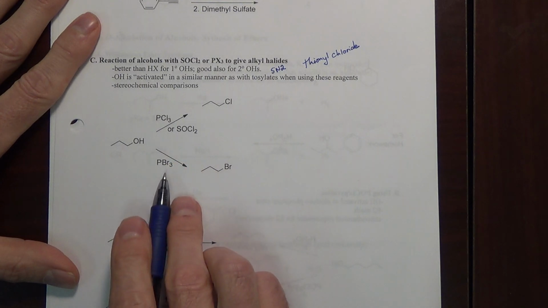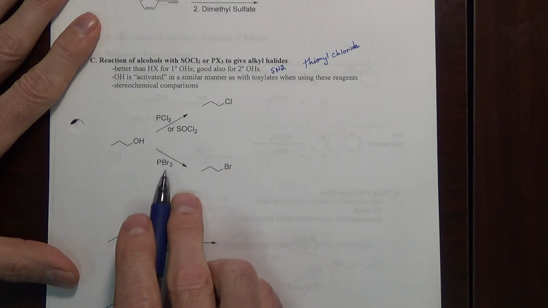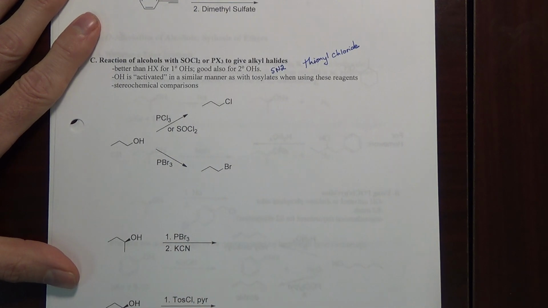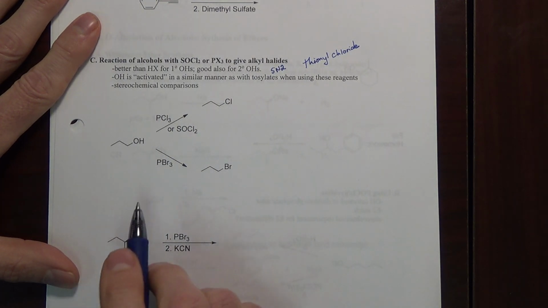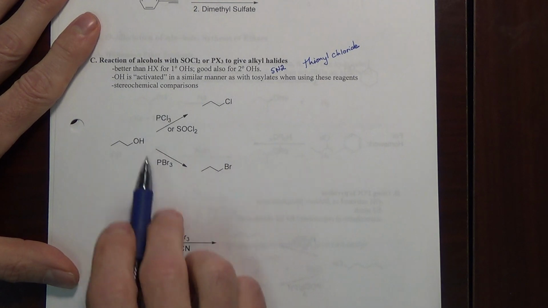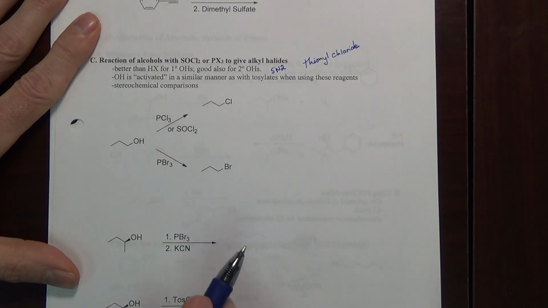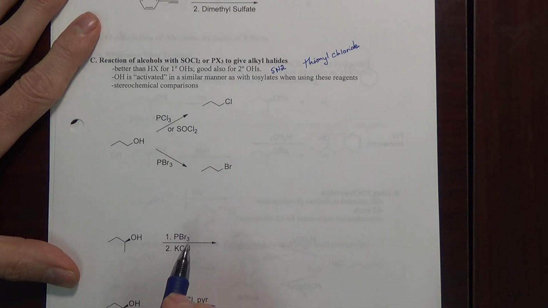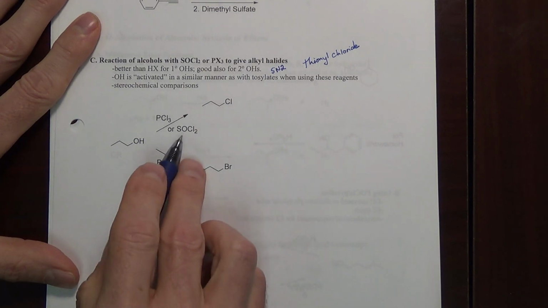Now, you also don't usually see PI3, although it is possible. PI3 is not a stable molecule. So usually you just see these here. Let's do the mechanism with thionyl chloride.